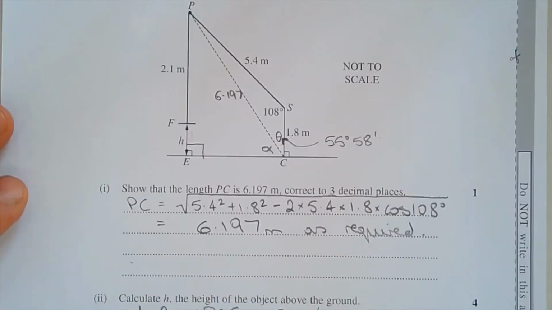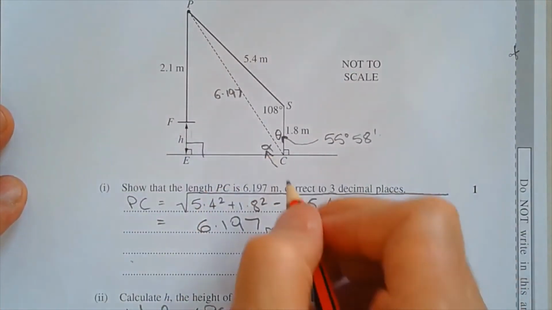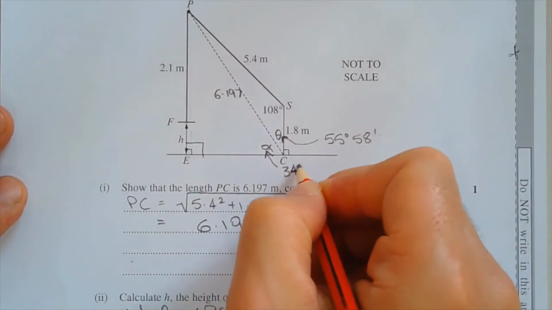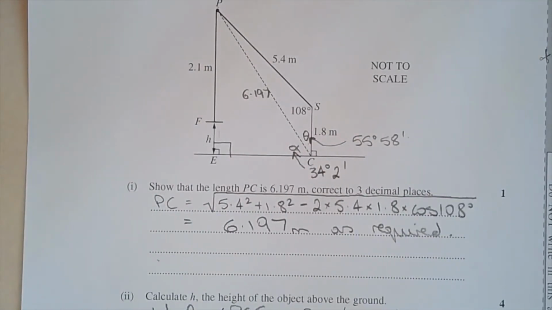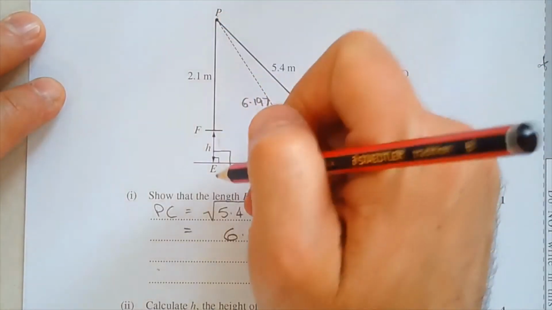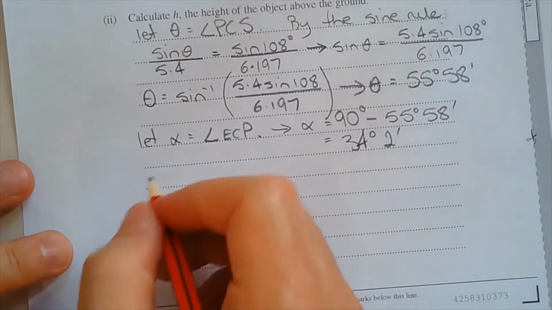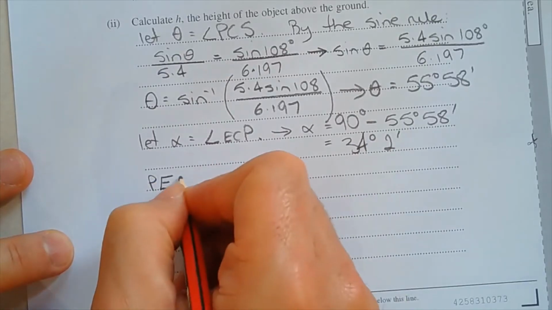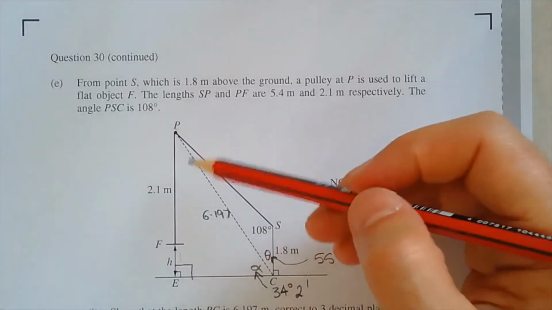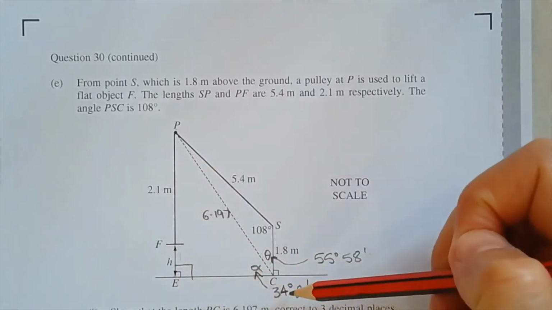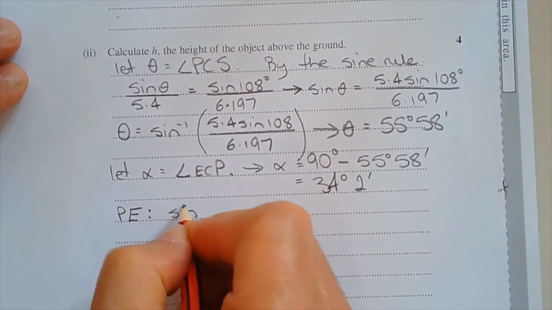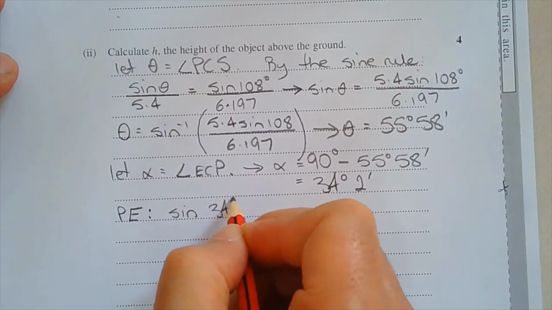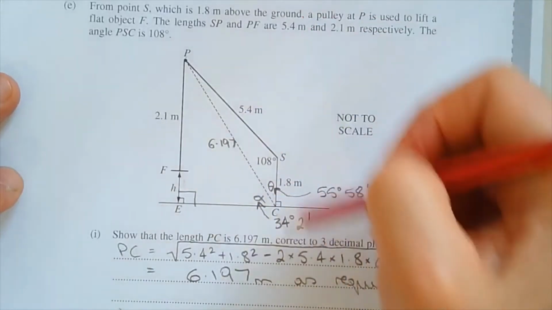Now we have enough to answer this question using basic right-angled trigonometry. I'm going to write this information on the diagram: 34 degrees and 2 minutes. Now we can find length PE. We have an opposite side and a hypotenuse, so we need to use the sine ratio. So sine of 34 degrees, 2 minutes is equal to PE over PC.